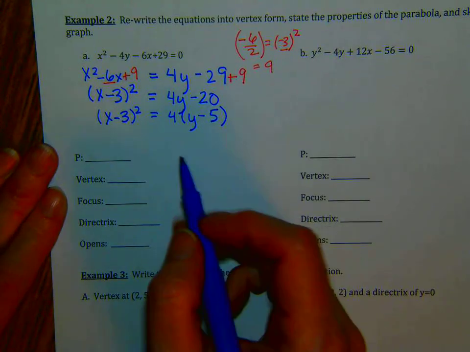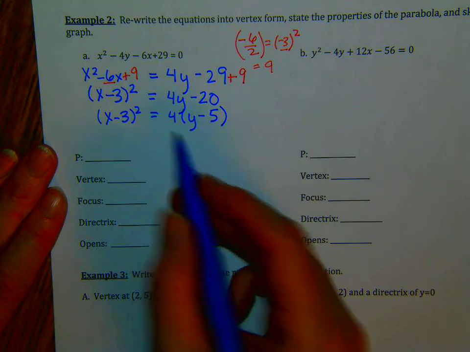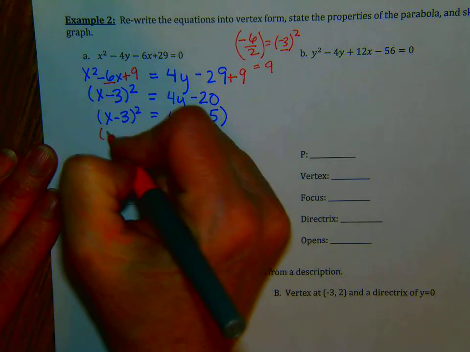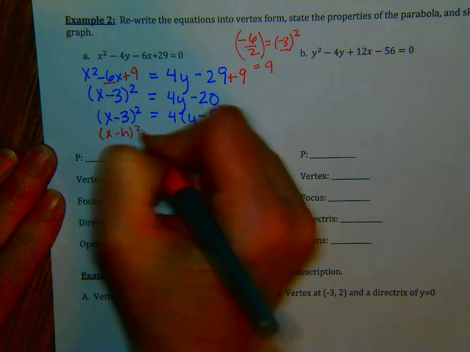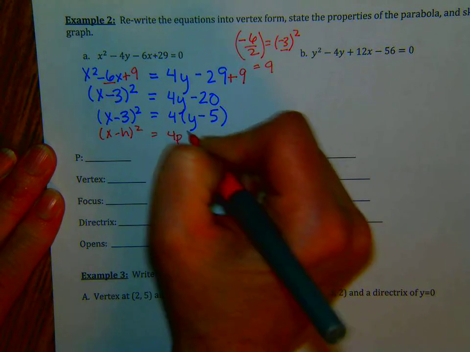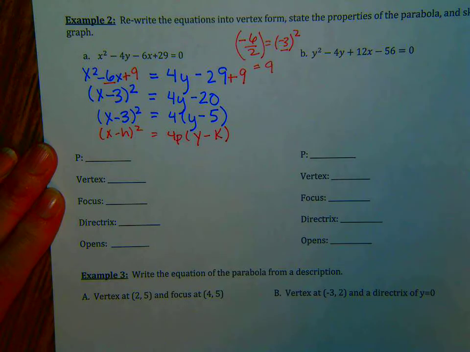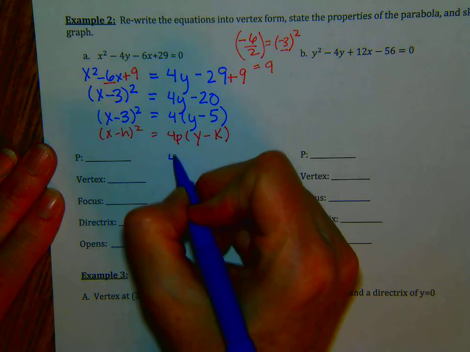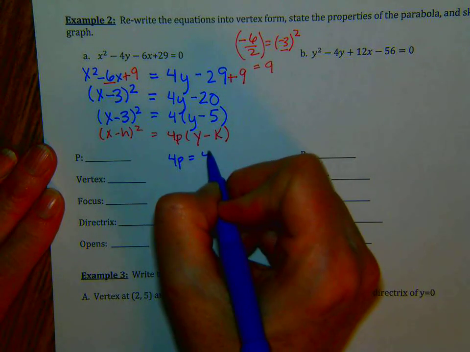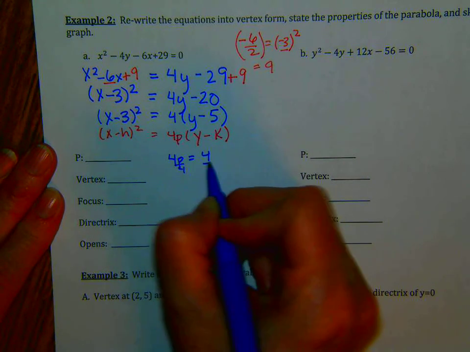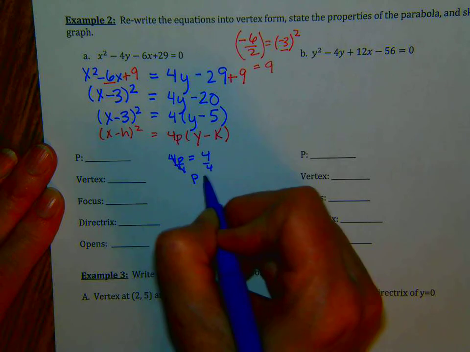First of all, what is p? Well, we know that the standard form of the equation, I'm going to put it right underneath here, is x minus h squared equals 4p times y minus k. All right, so to find p, we say, okay, well, we know that 4p equals 4. What is p? Well, divide both sides by 4, and you get p equals 1.